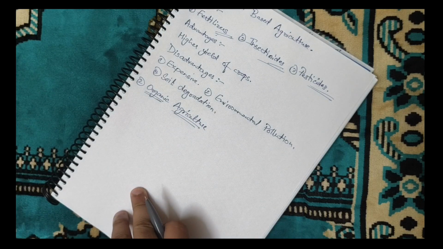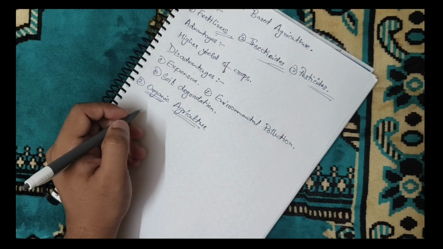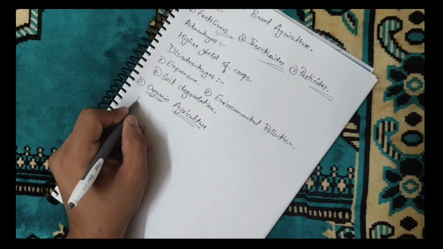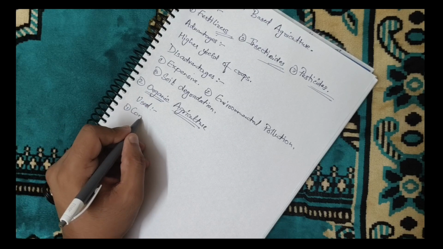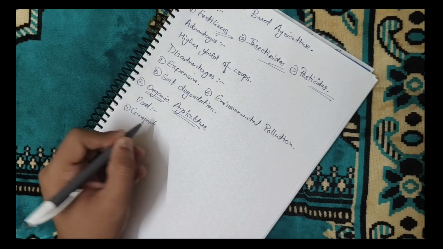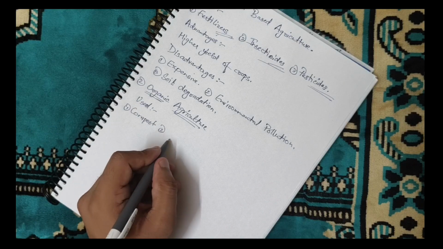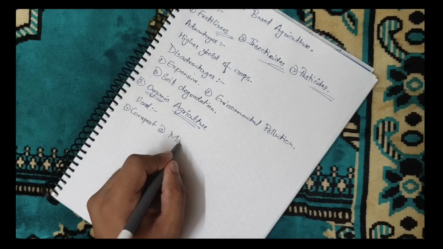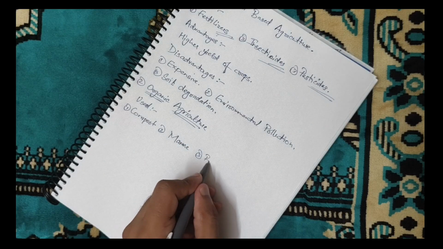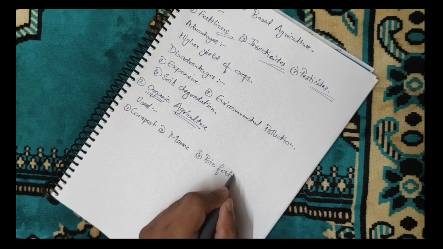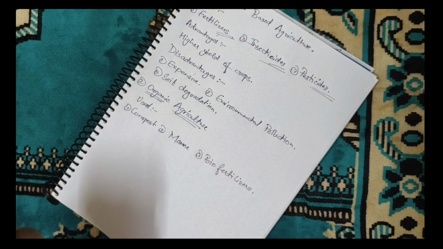Now, in organic agriculture, the tools mostly used by the farmers were, first one, compost, second is manure, third one is biofertilizers.